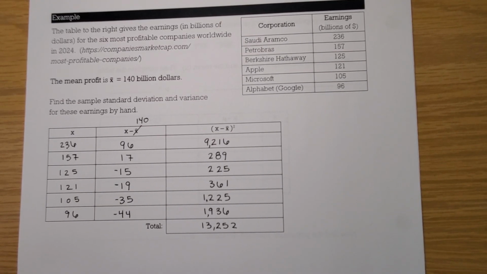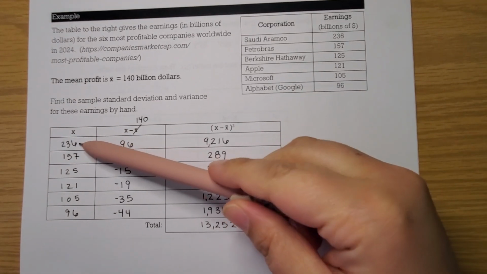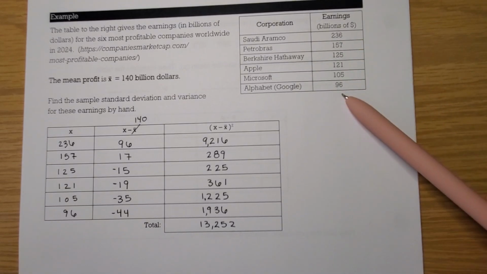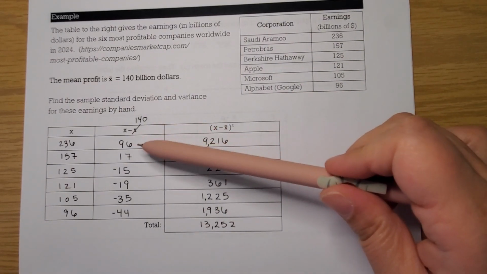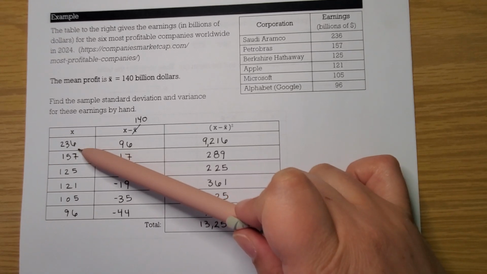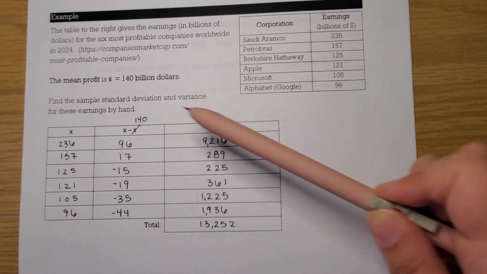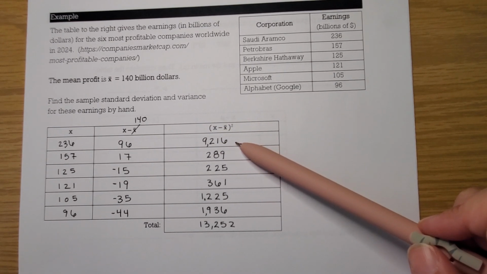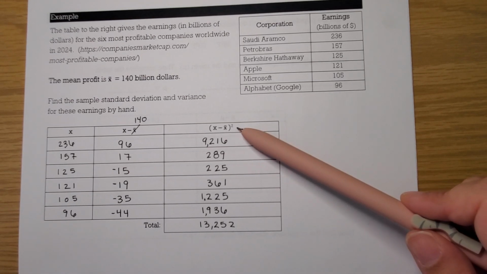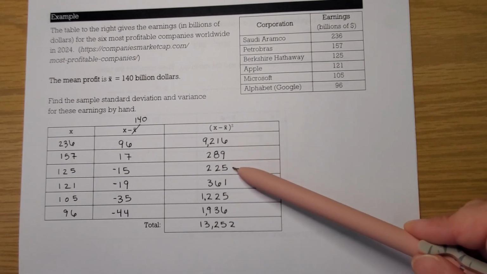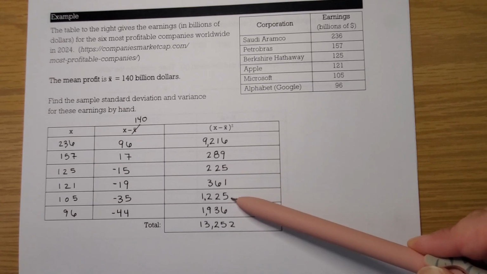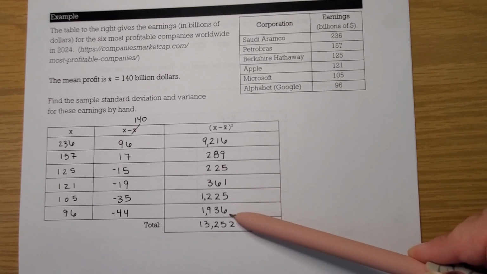Okay, so hopefully you took some time to practice creating this table on your own. Let's compare and see how we did. So I put all of my X values here, and all my earnings. And then for this next column, I did, for example, 236 minus 140. That gave me 96. Then I hit the X squared button and it gave me 9,216. So going down this last column, I got 289, 225, 361, 1225, and 1936.